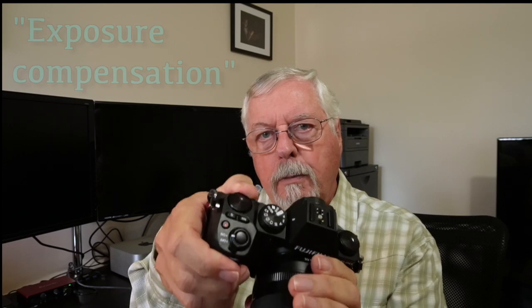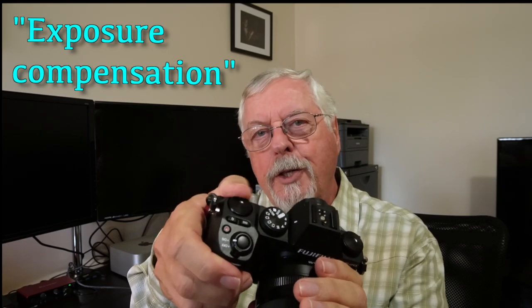Now what's cool, and this again depends on the camera, you have exposure compensation with automatic ISO, which gets very, very handy when you need to adjust the exposure. So your exposure is a little hot, you want to bring it down, you just use the exposure compensation.